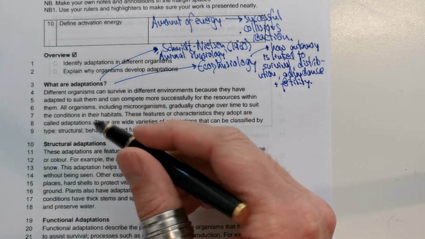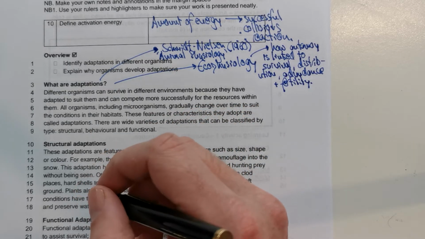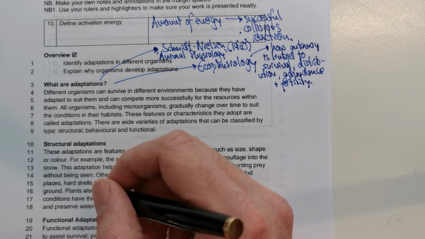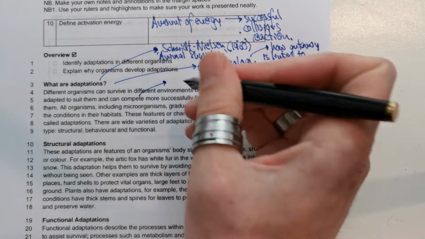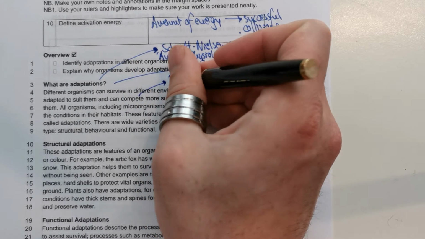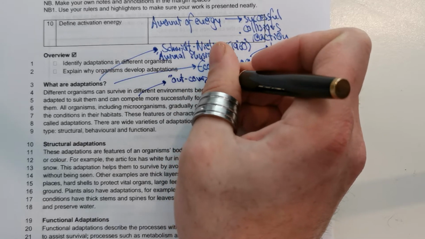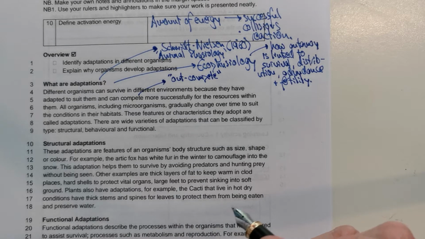So as the paragraph says, different organisms can survive in different environments because they have adapted to suit them and can compete more successfully for resources within them. And when we're talking about competing more successfully, they can outcompete other organisms, other animals, either within their species or different species.